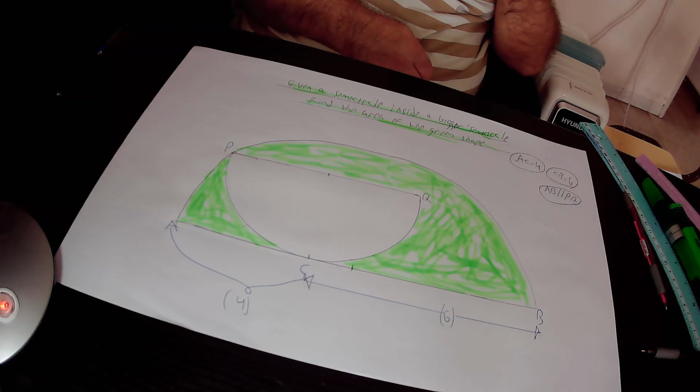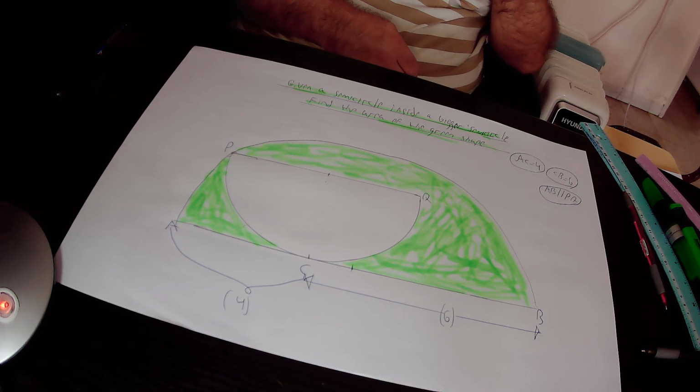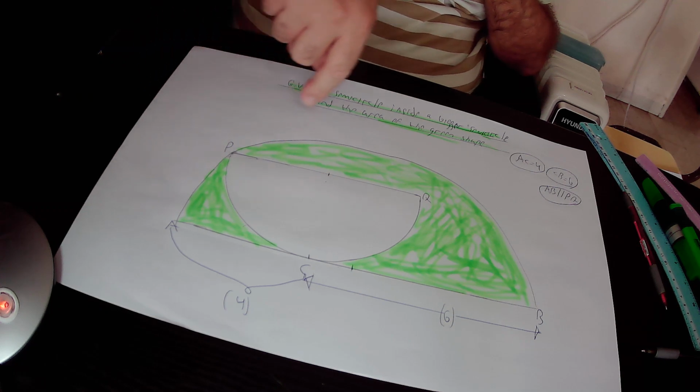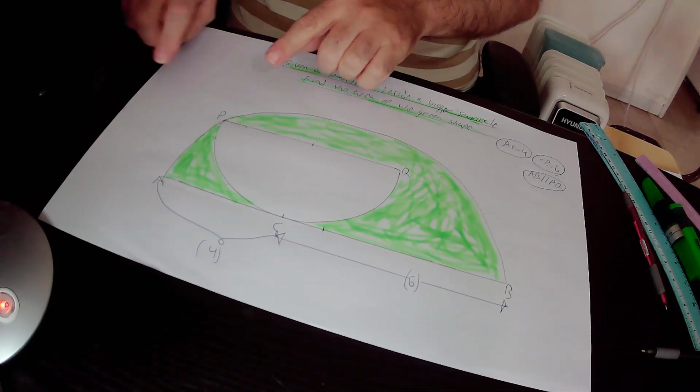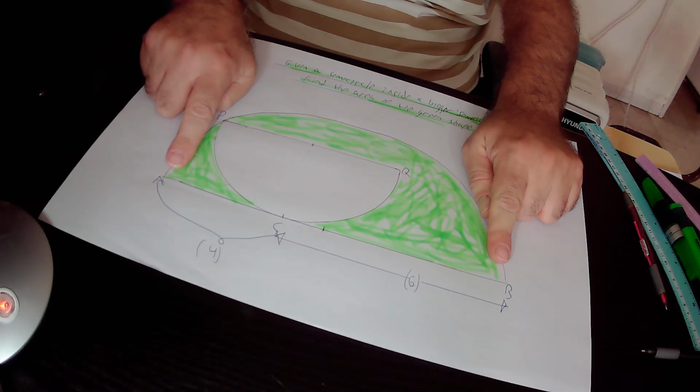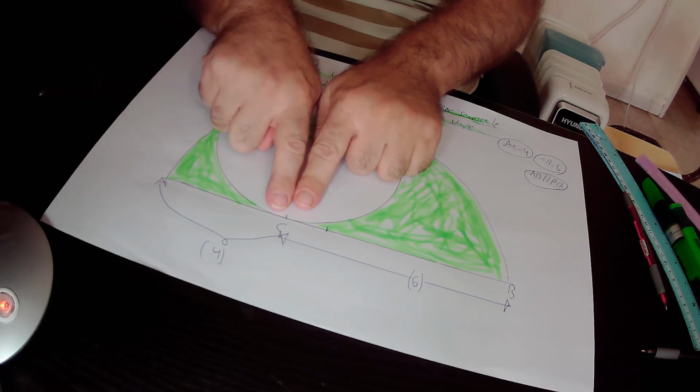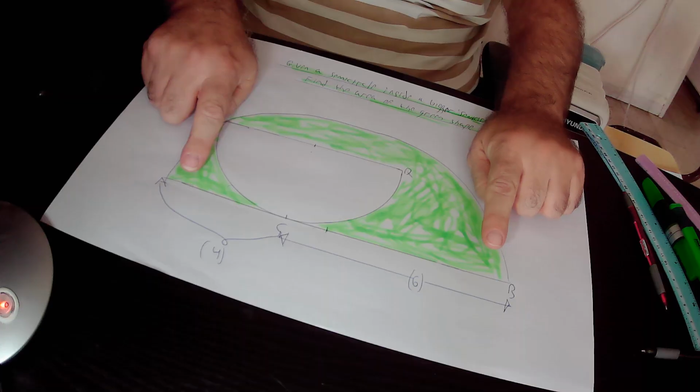Okay, so first of all, we find the radius of this big semicircle. What is the radius of the big semicircle? We know that the diameter AB of this semicircle equals AB, that is 4, plus BC, that is 6. 4 plus 6 is 10.